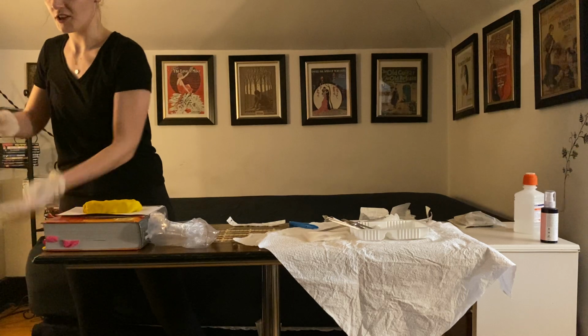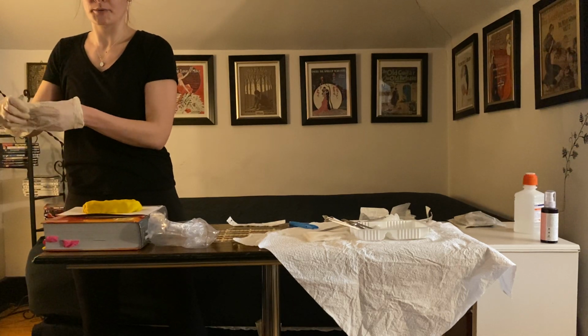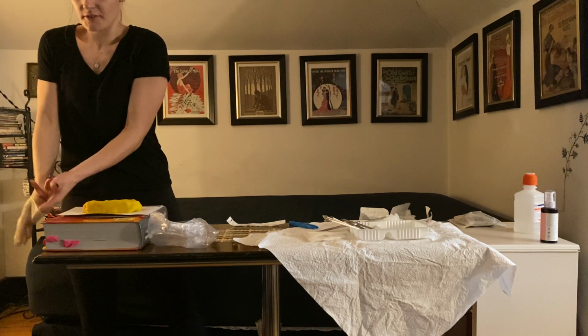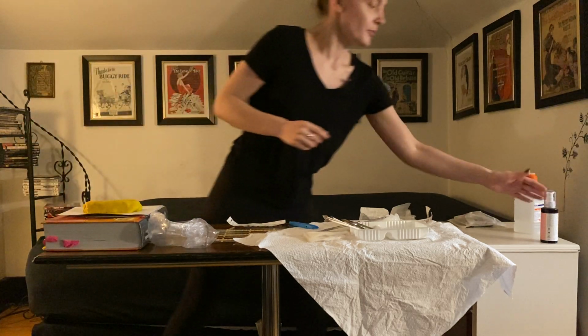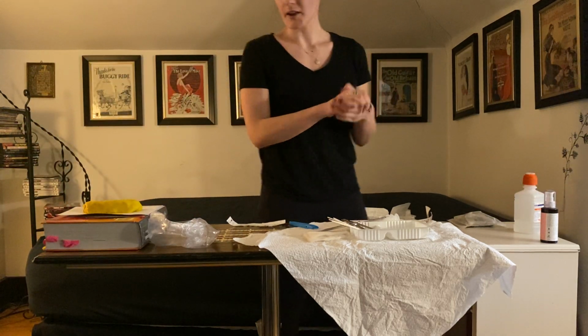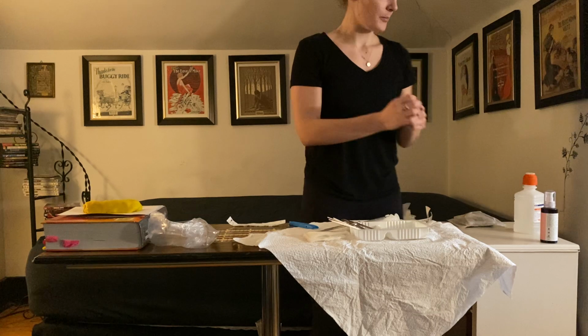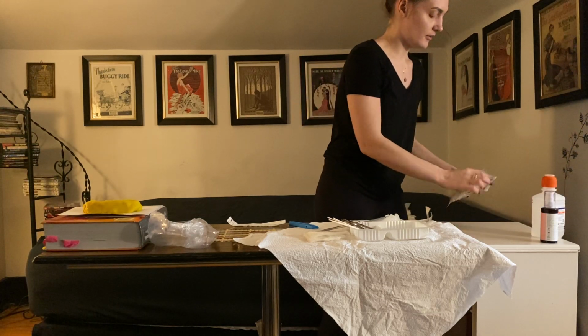And I'm going to do more of an assessment once the wound bed is clean as well. So I'm going to perform hand hygiene again. And now I'm going to don my sterile gloves.